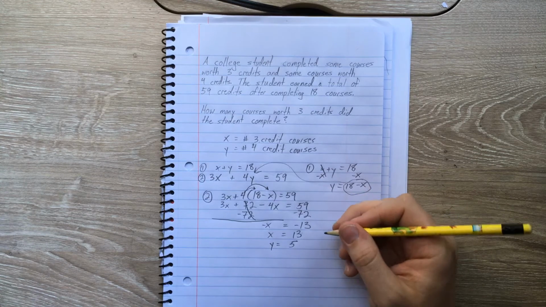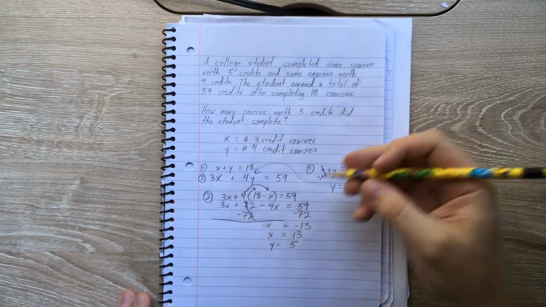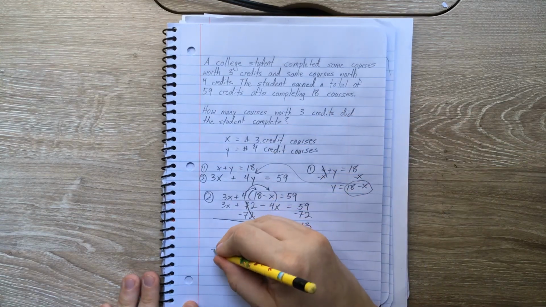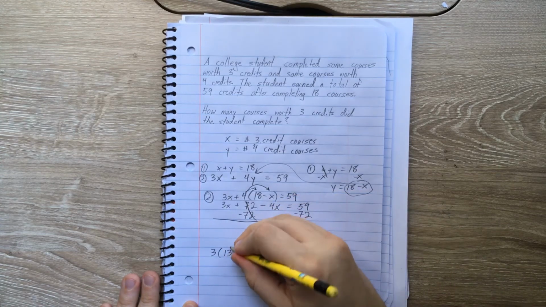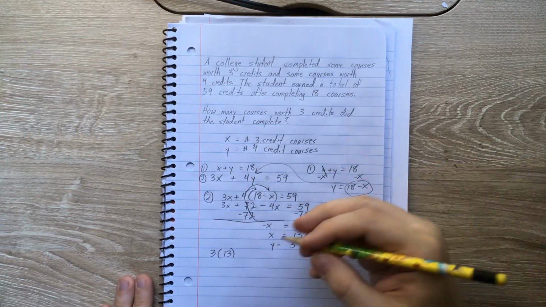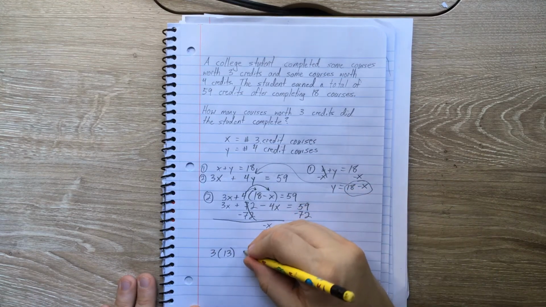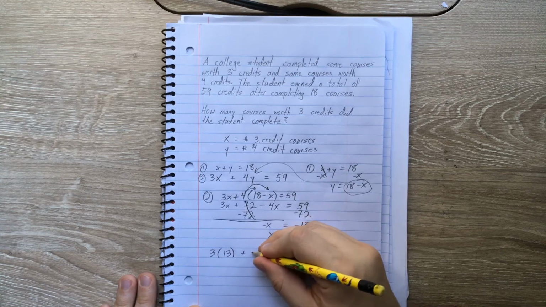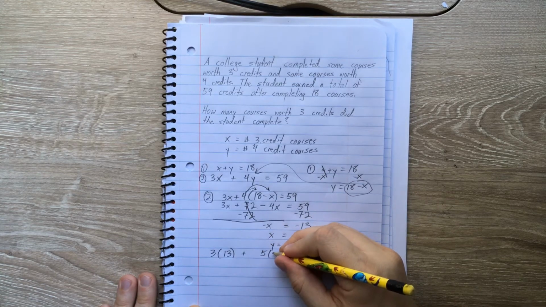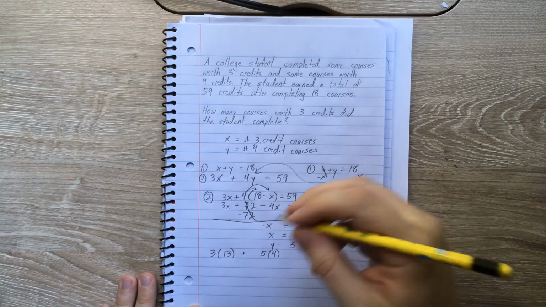And I'm going to go ahead and check myself. So I'll put this back into the other equation. 3 times 13: 13 classes, each worth 3 credits, and 5 of these other classes, each worth 4 credits. And you multiply them together.